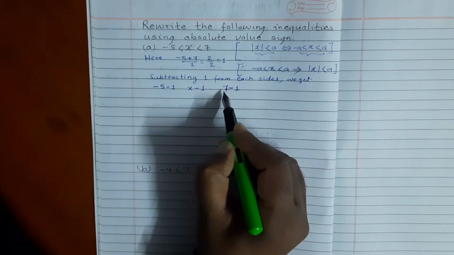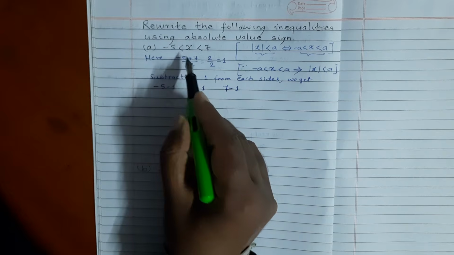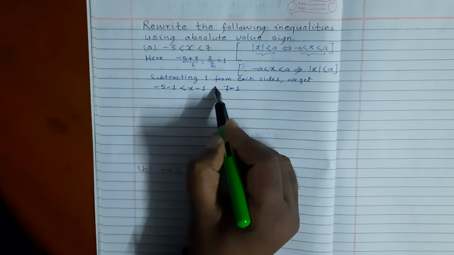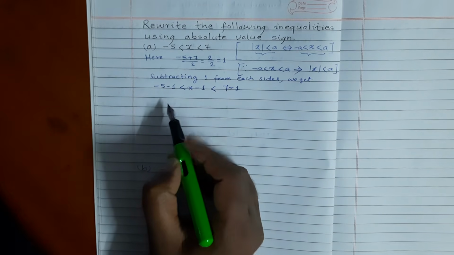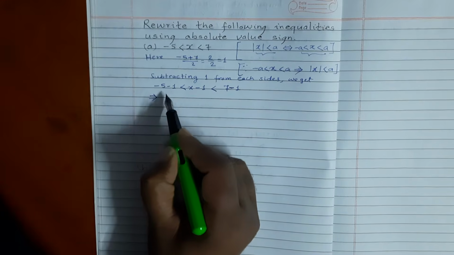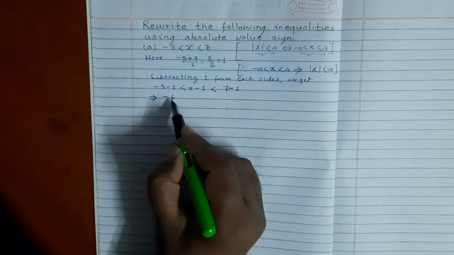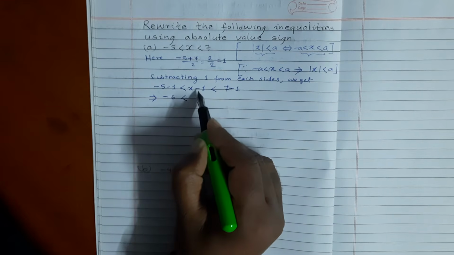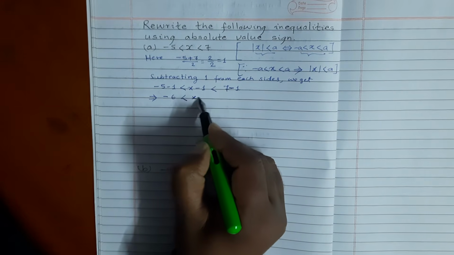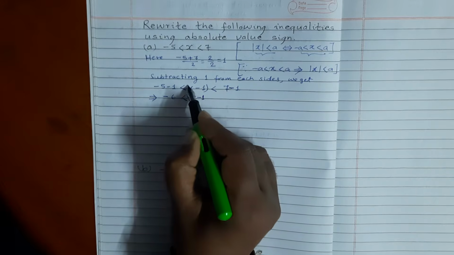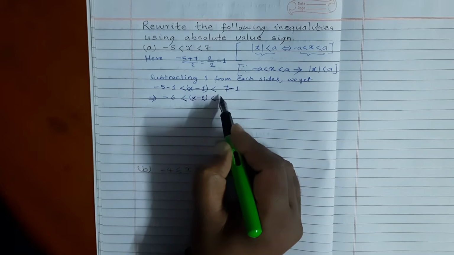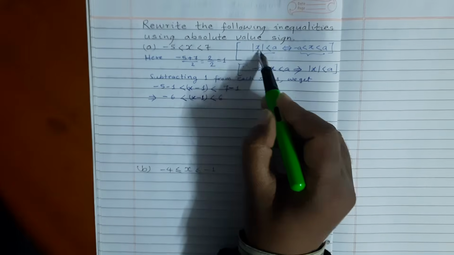While subtracting the same quantity from the inequality, the sign does not change, so the lesser than symbol is kept as it is. Now this implies -6, -5 and -1 adding together, -6, lesser than x minus 1 in the middle, lesser than 6.